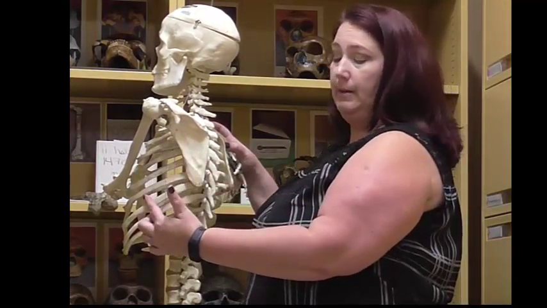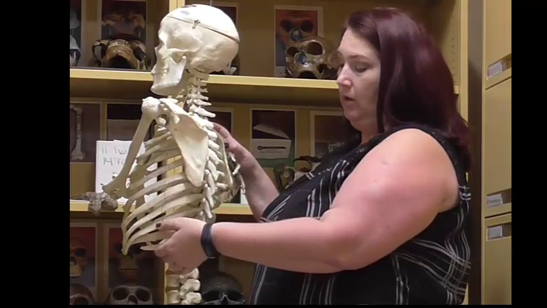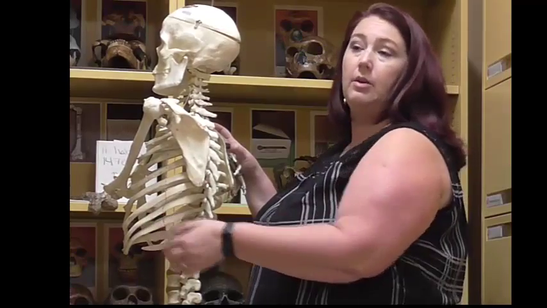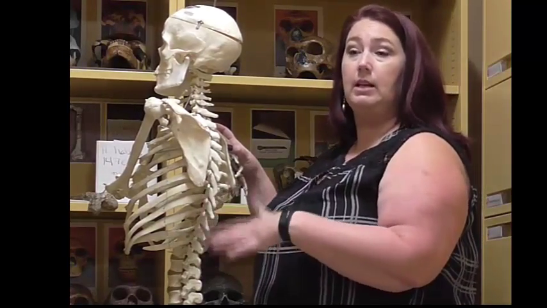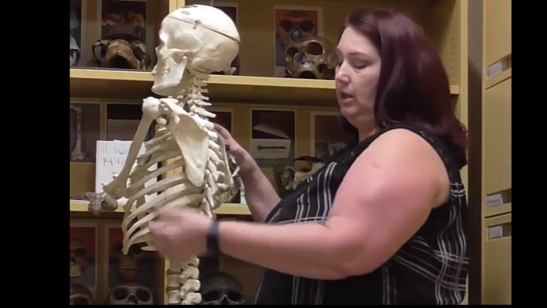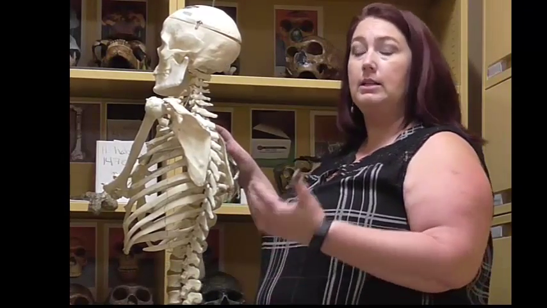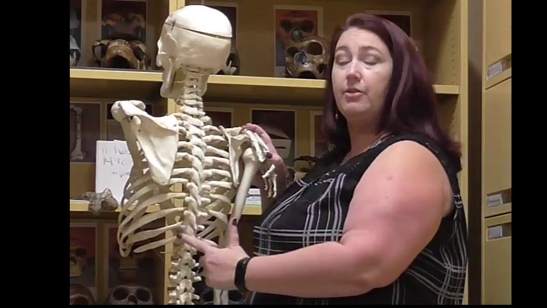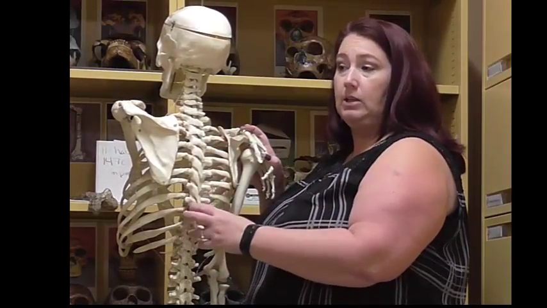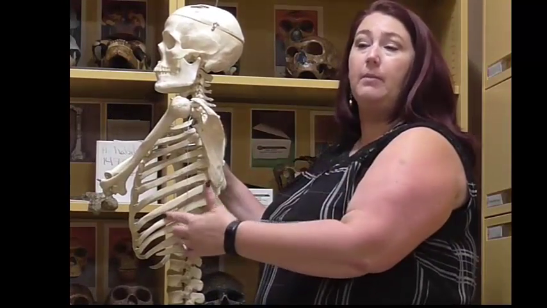So 7 true ribs attached directly to the sternum with their own piece of cartilage. 3 false ribs, those 3 share a cartilage connecting to the sternum, still connecting, but have 1 cartilage that comes over. And then the floating ribs are the last 2, and those 2 don't have a cartilage at all to connect to the sternum. All of these ribs do connect to the vertebrae on the back. So they connect on one side. How they connect to the sternum determines what type of rib they are.